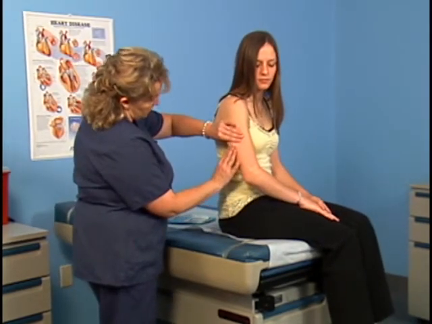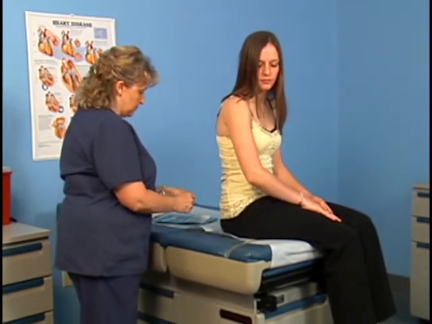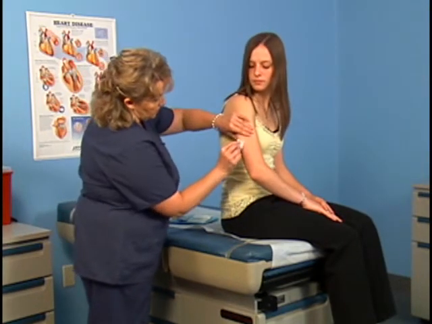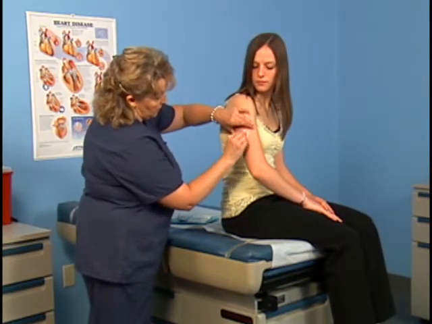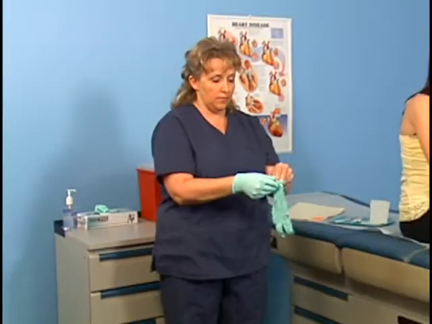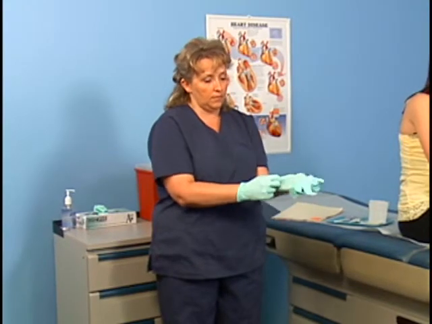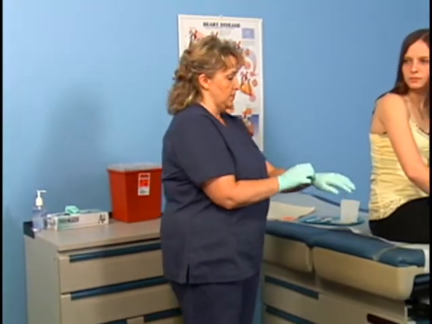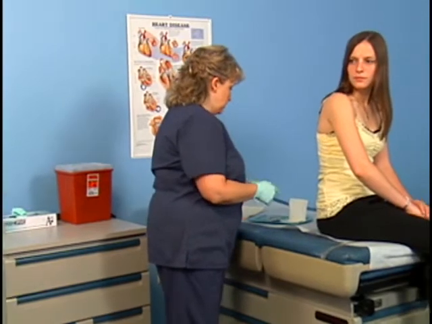Cleanse the site with an antiseptic wipe using a circular motion. Start at the injection site and move outward. Do not touch the site after cleansing it, otherwise you will need to repeat the cleansing process. Allow the area to dry completely, otherwise the wet antiseptic may enter the tissues when the skin is pierced, resulting in irritation and patient discomfort. Apply gloves to protect yourself from blood-borne pathogens. Remove the needle guard.